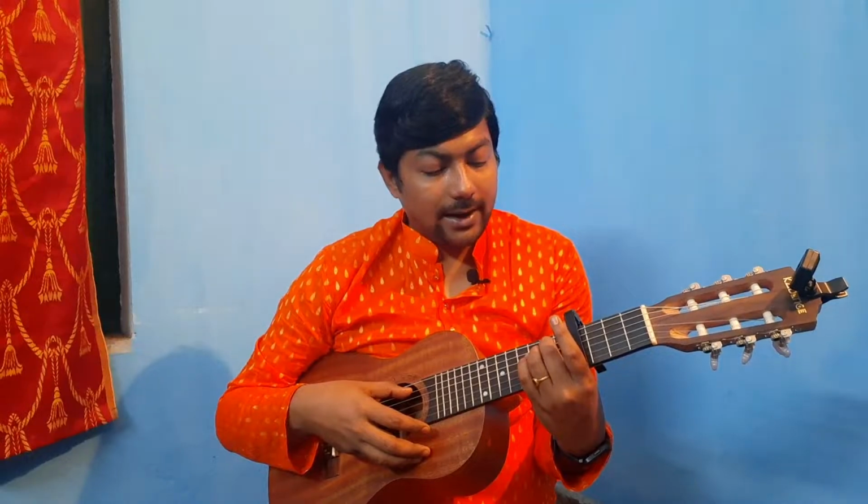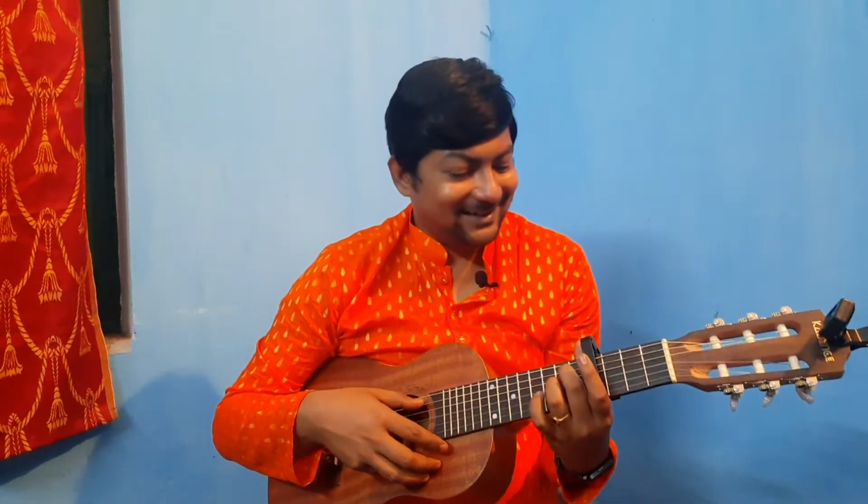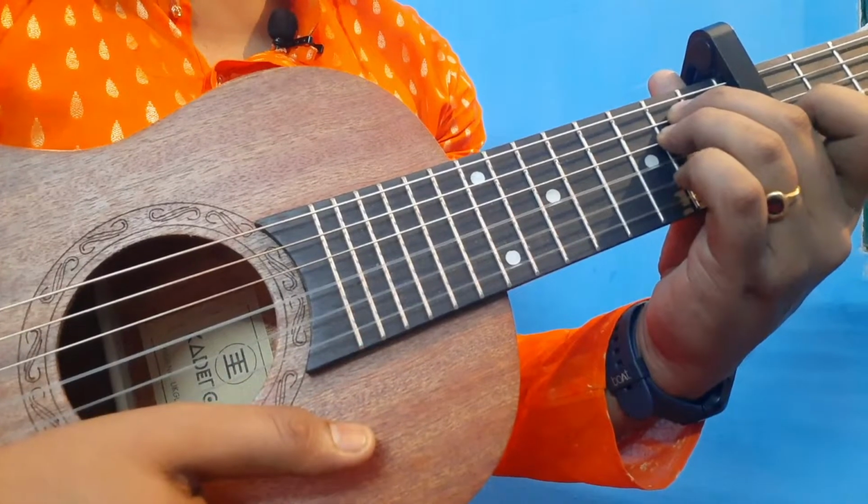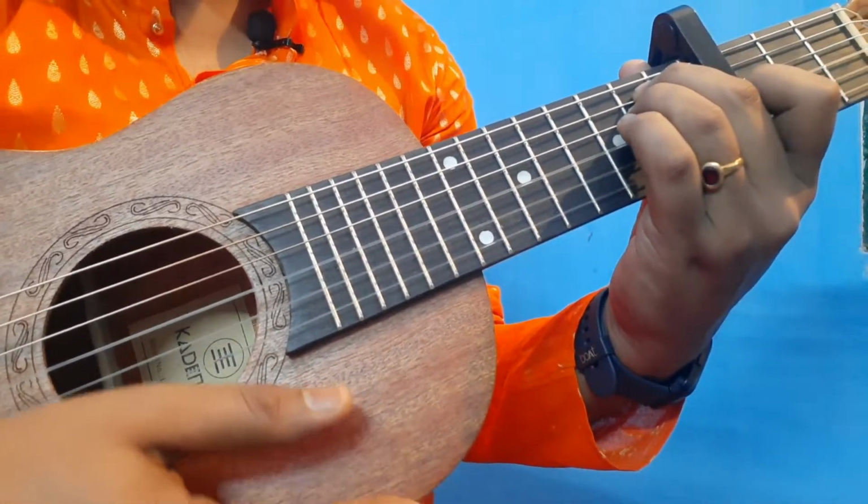Now, why you can use this as the bass string for A minor, D minor and F major, and why you can use only the fifth string as the bass string for G major? Give it a thought, right? I'm not going to answer it. This is your homework. If you figure out the answer, let me know in the comments.